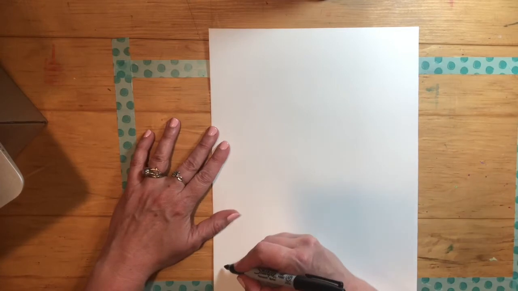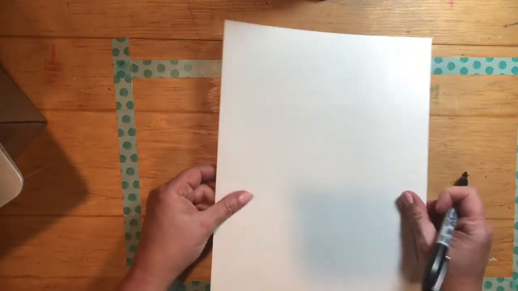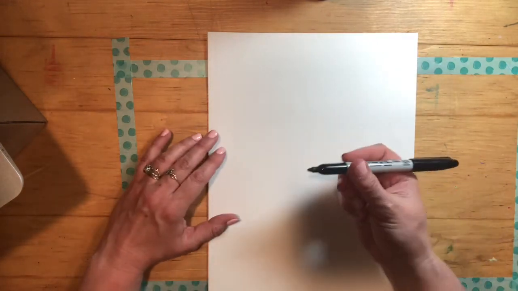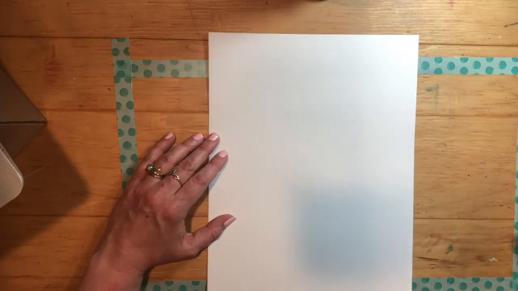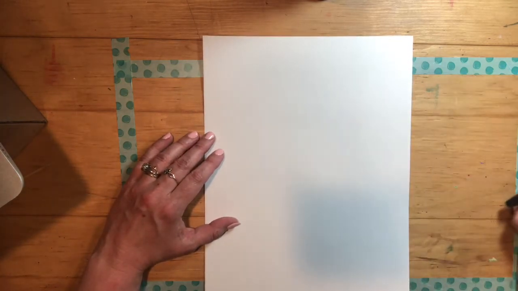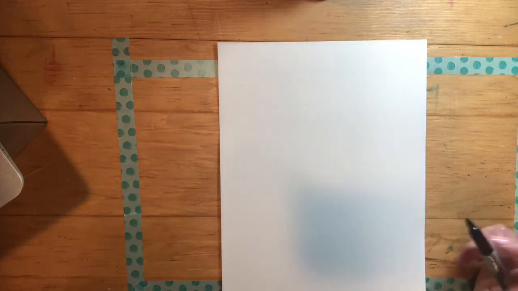So we're going to start out, and remember, you can do yours however you want to. I'm actually using my watercolor paper for this. Even though I'm starting out with Sharpie, I am going to go into it with oil pastel and then finish off with watercolor. So I'm using watercolor paper. So let's start off with the trunk.